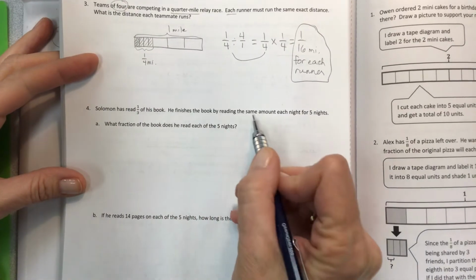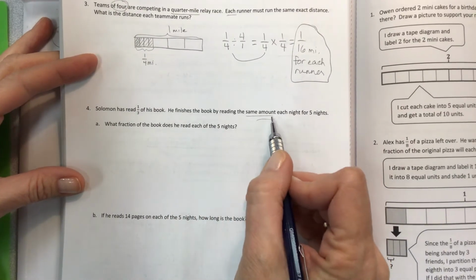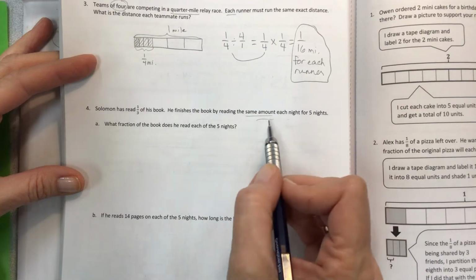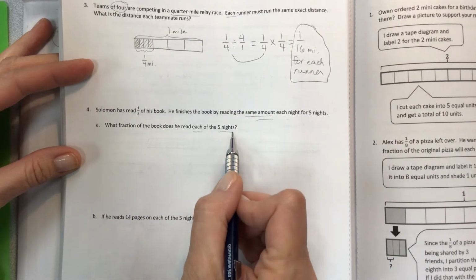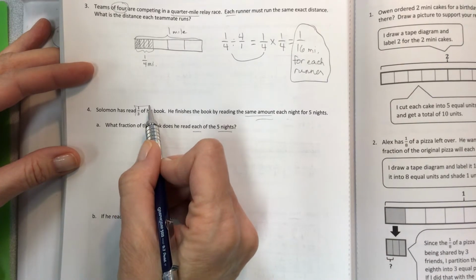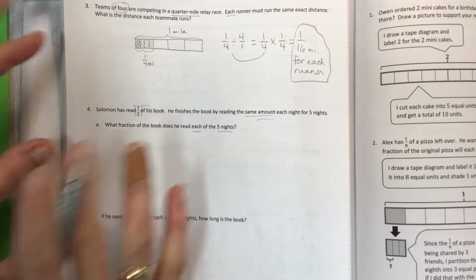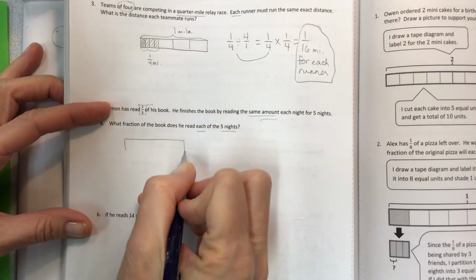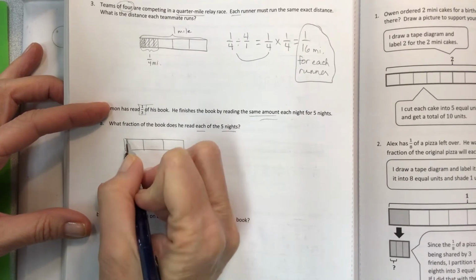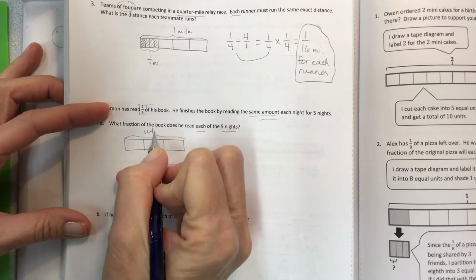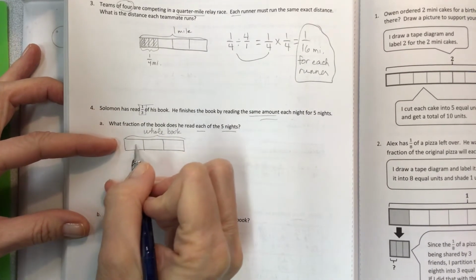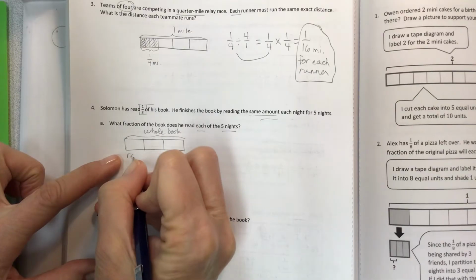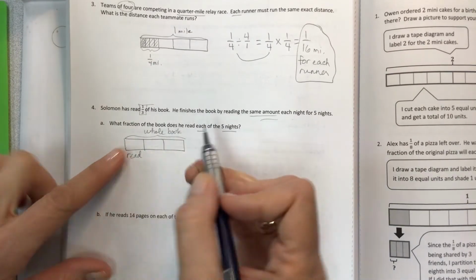He finishes the book by reading the same amount each night for 5 nights. Same amount of the book. What fraction of the book does he read each of the 5 nights? All right, so he already read 1/3. That's kind of done and not really relevant anymore. So you can divide your book into 3 parts, and this is all done, but we don't really care about that because that's done.